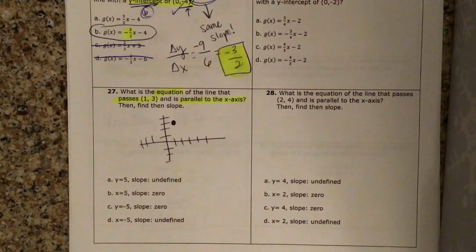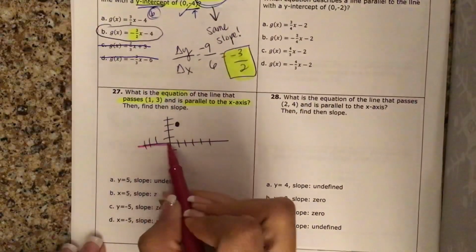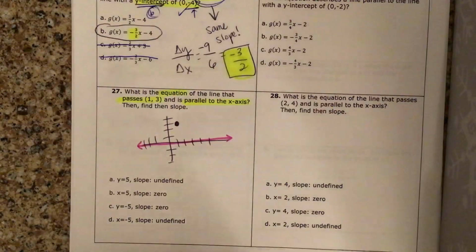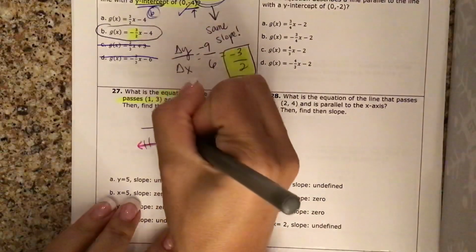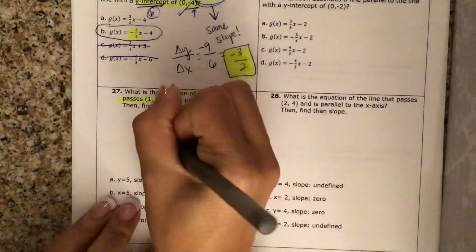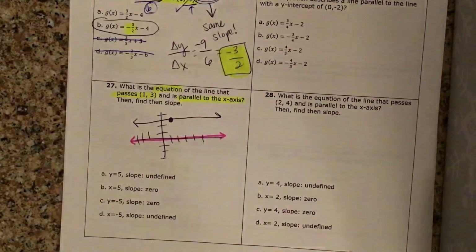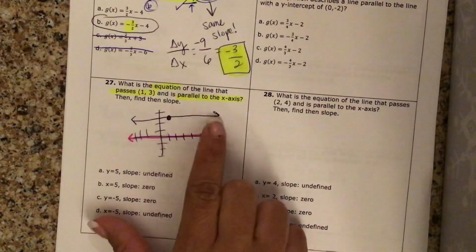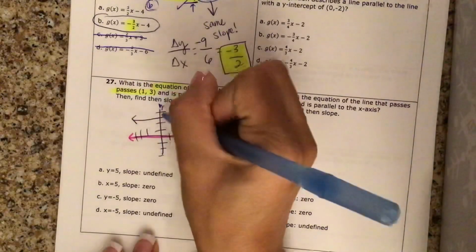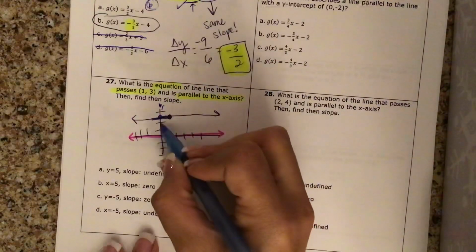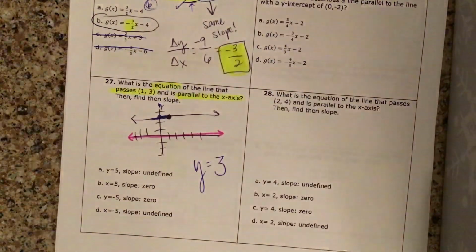Now, if it's parallel to the x-axis, here is the x-axis. Parallel means they look like railroad tracks. It means they don't touch. So here is the line that's parallel to the x-axis. What is the equation of this line? Well, it cuts through the y-axis right here. It cuts through the y-axis at 1, 2, 3. Y equals 3.